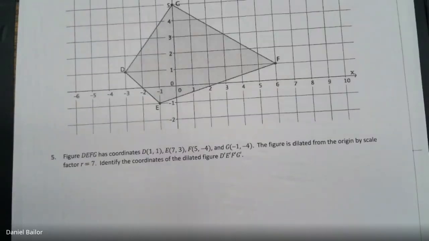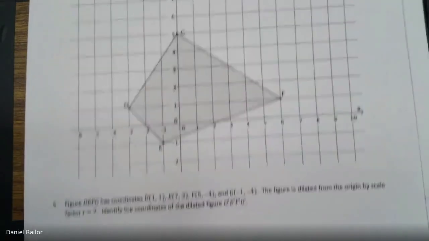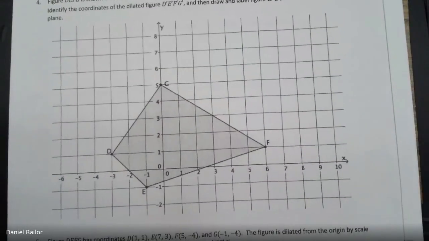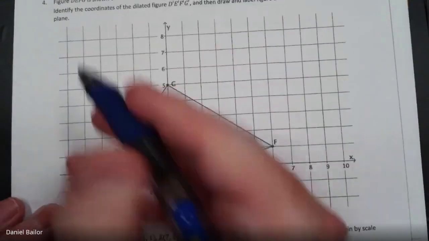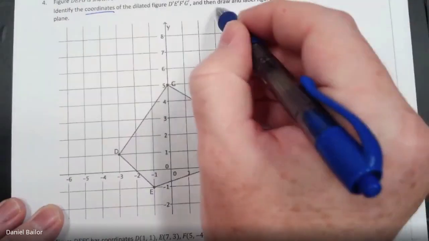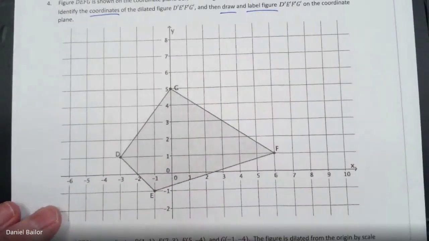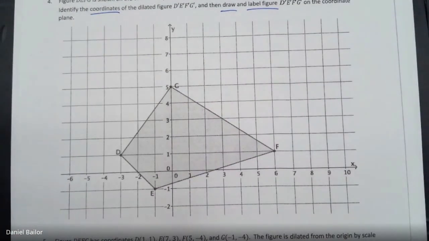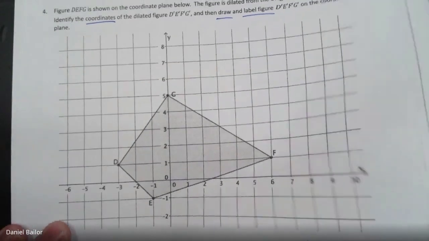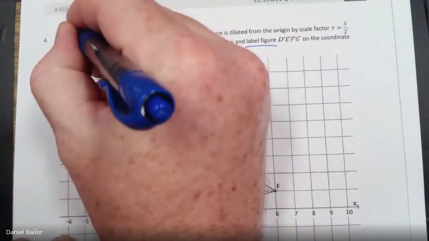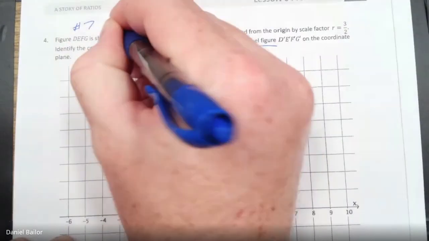The last page of your problem set is page 71, and this time you are going to find the coordinates, draw, and label. So this is just like what we did. You've done this before. If you need help on this one, it's like number 7 on page 61.